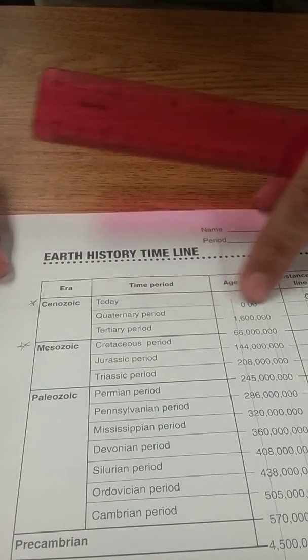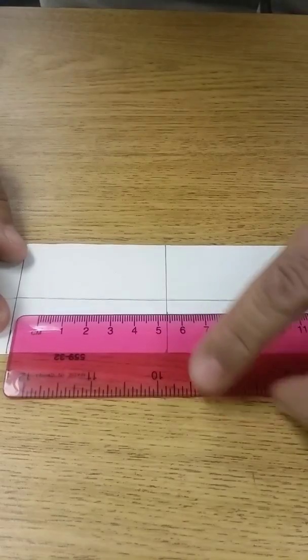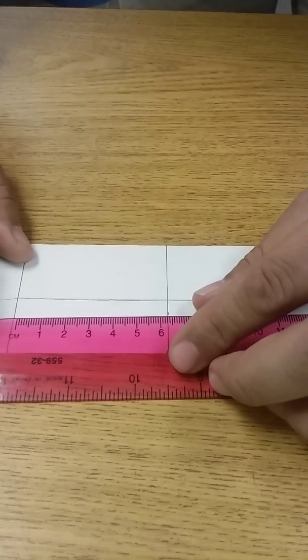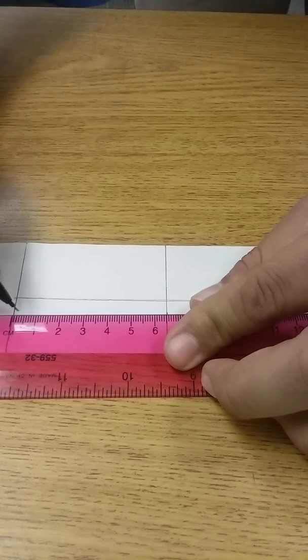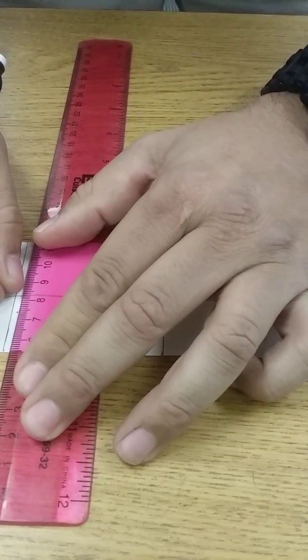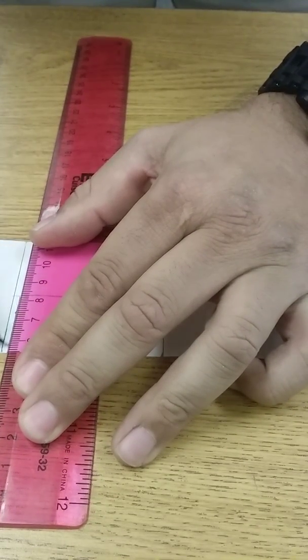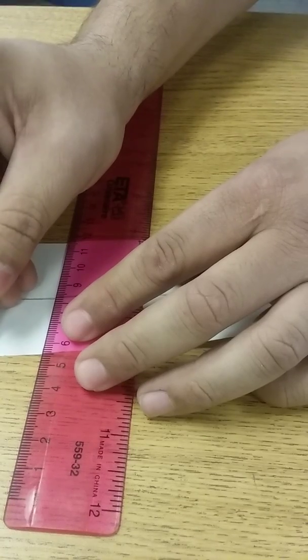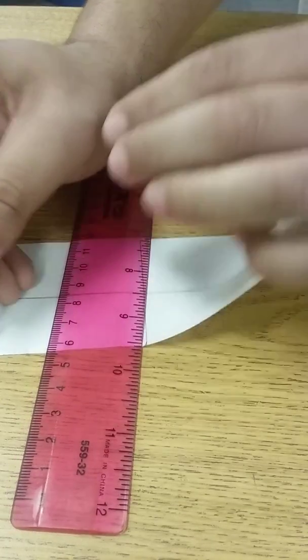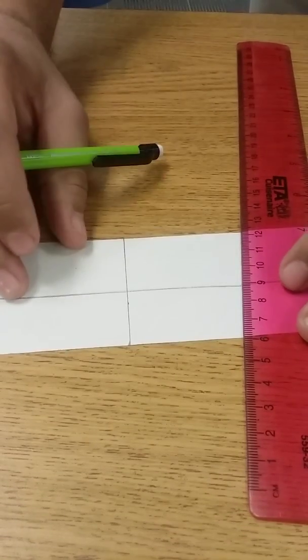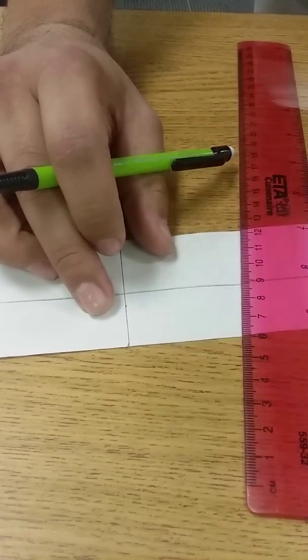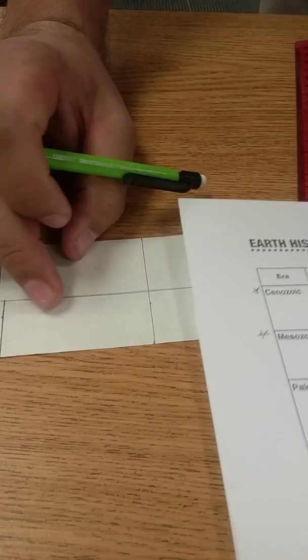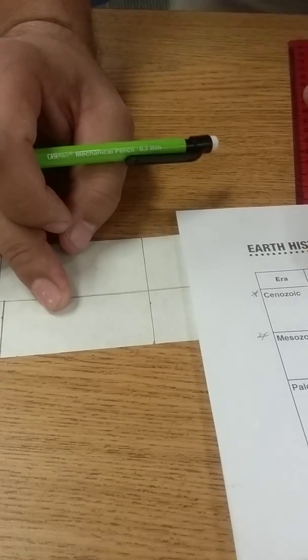The Quaternary period ends at 1.6 millimeters. For the sake of simplicity, I'm going to go ahead and round that up to 2 millimeters. The rest of this period is the Tertiary period, and that's what I'll label right here after the skip in the video.